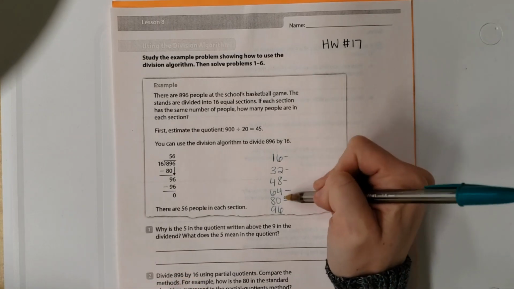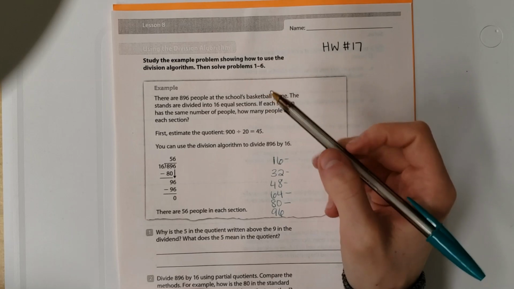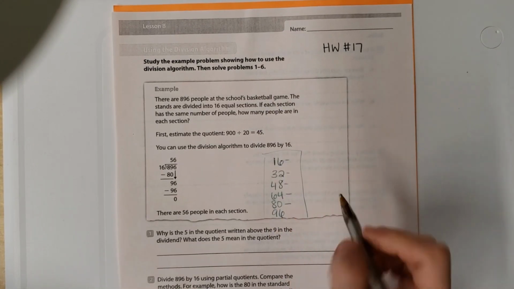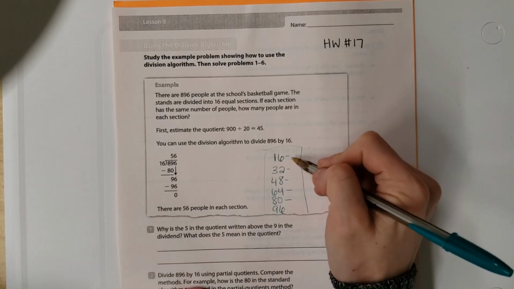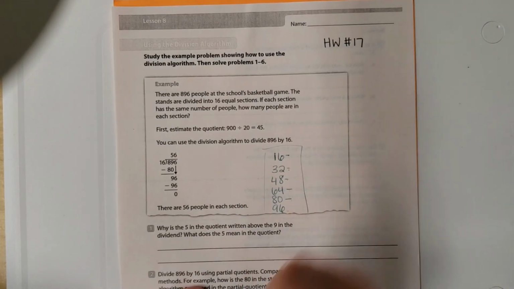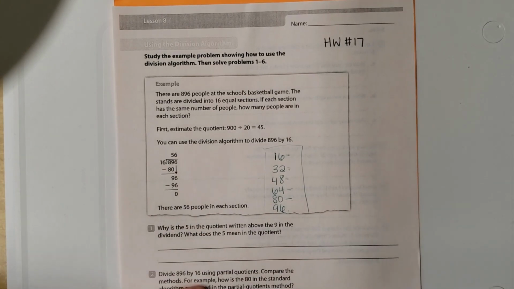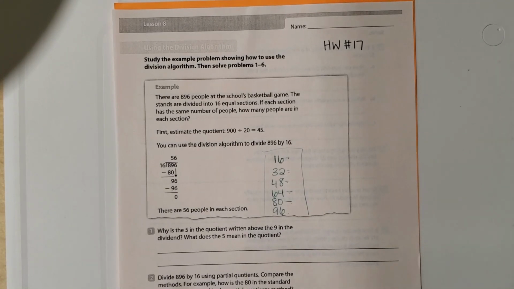So that really helps you if you're struggling with mental math or you don't know your multiplication facts off the top of your head. If you just go ahead and put that off to the side, then as you're working through, you can say, well, how far can I go? 16 times 1, 2, 3, 4, 5, 6. 16 times 6 is 96. So that's my quick tip when you're working with division of multi-digit numbers.